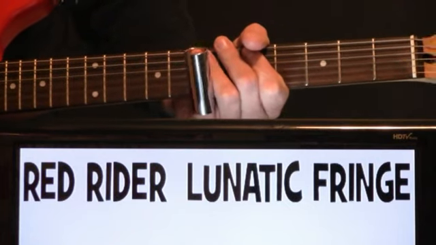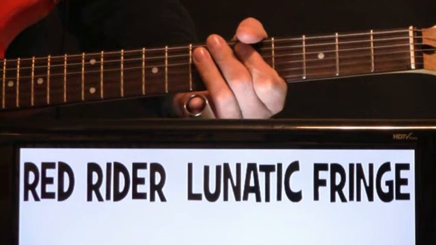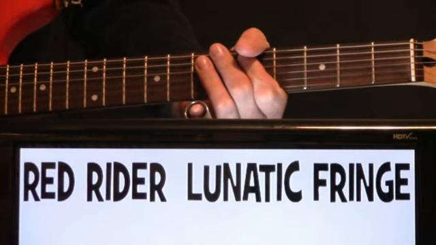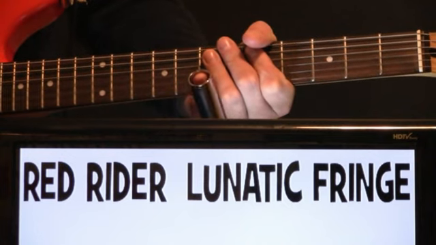Red Rider, Lunatic Fringe. Okay, so let's play through all the different parts of the song. I even got the slide solo for you in there. Just jam through all those parts. After that, I'll go back through and guide you through it a little more, kind of tell you some steps, what's going on.